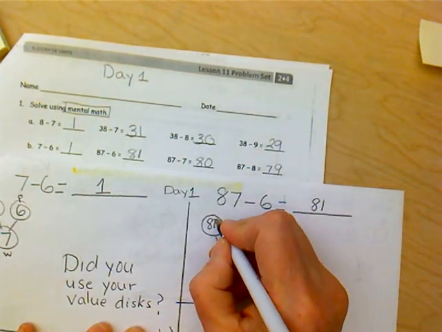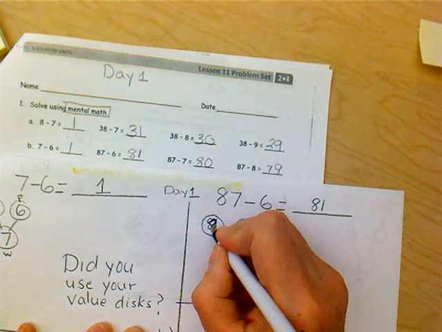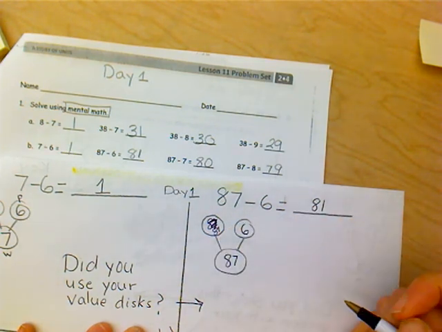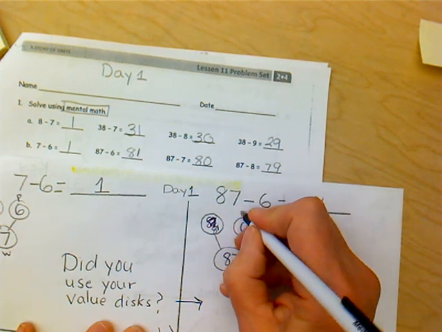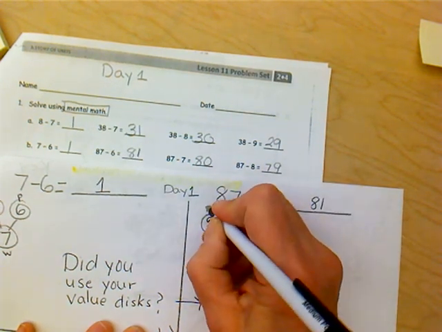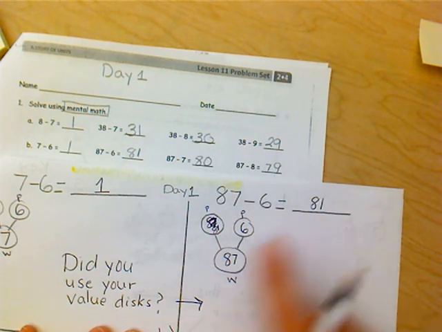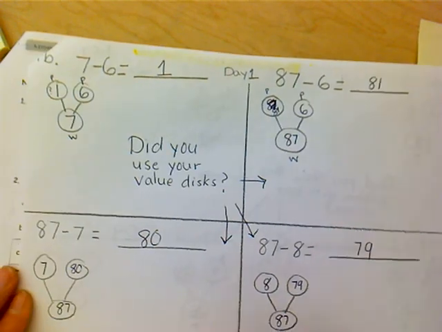Oops, this is 87, not 81. I goofed that up. No, I didn't do that right. Oh my gosh, Miss Star, you had it right the first time. So 87 was my whole. 6 was my part, and I was coming up with the missing part. 87 take away 6 is 81. I'm hoping you used your value disc as you worked those problems out.